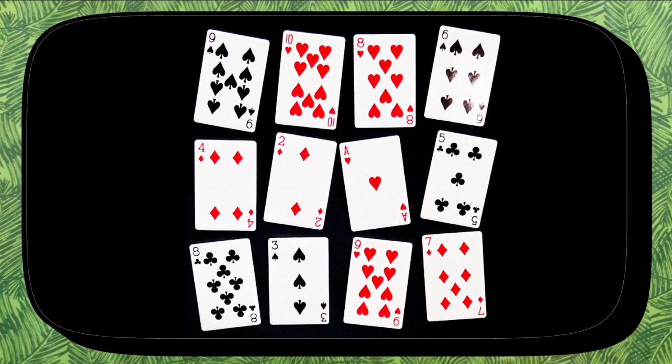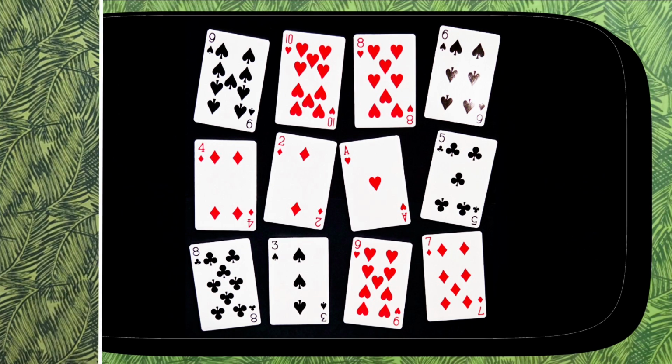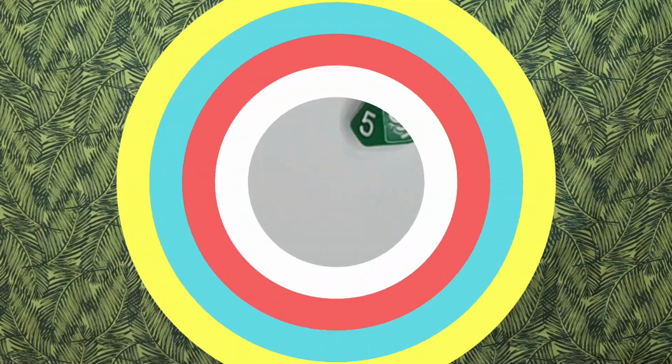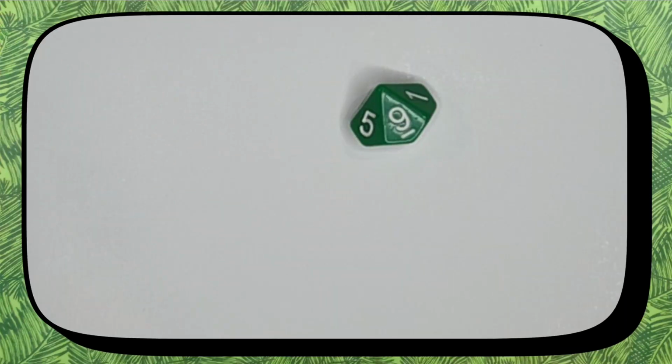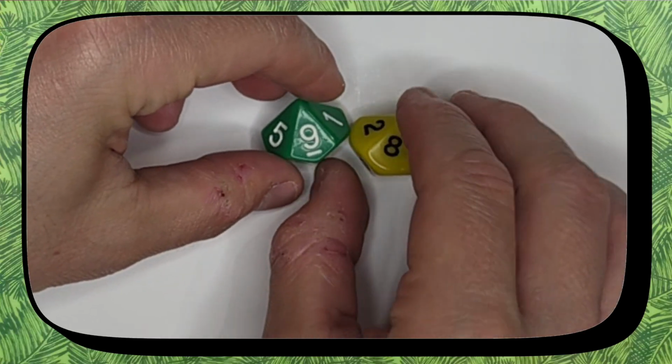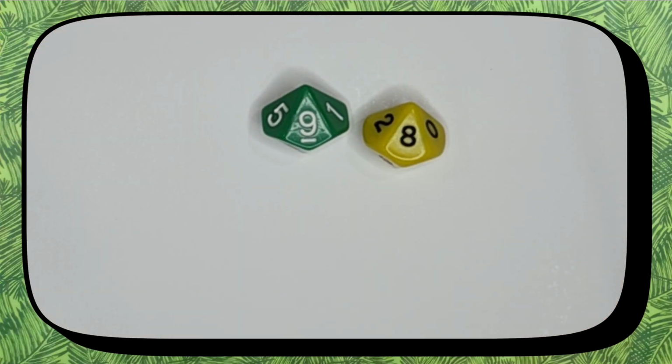Here's a challenge. Can you find 3 cards that make 18? Pause it here and try your best. As well as 3 playing cards, we could find 18 by rolling dice. I've rolled 9 and 8. What number will I need on the next die to make 18?